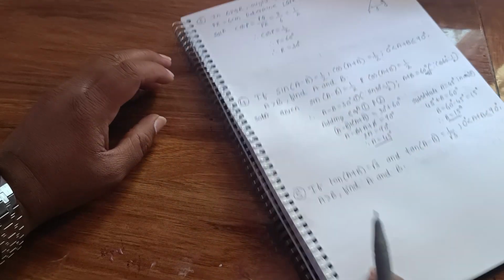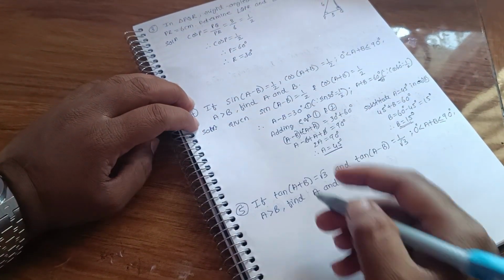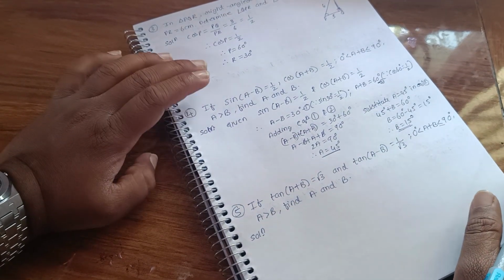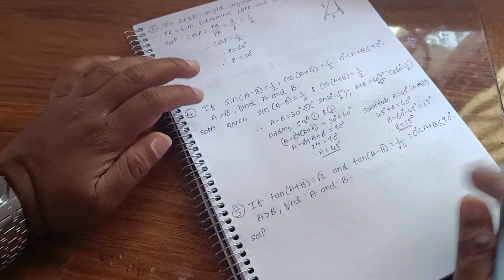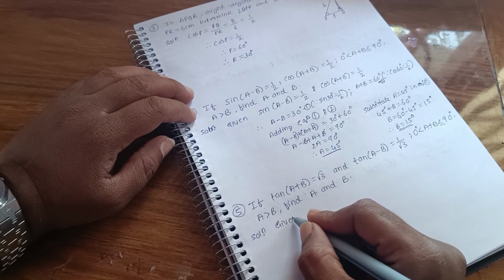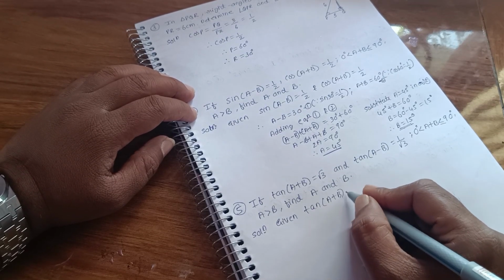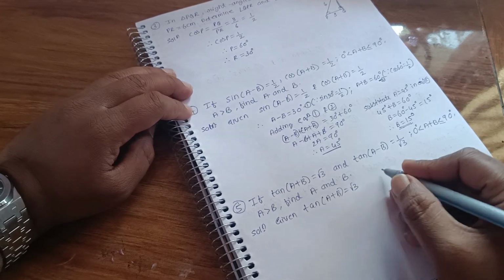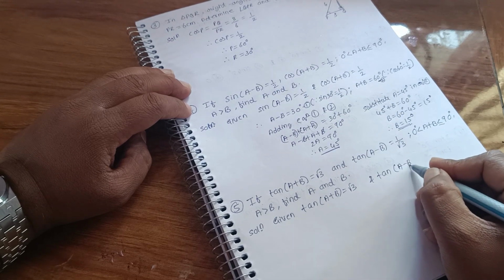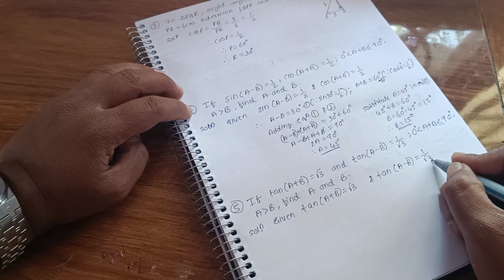Okay, so next we will deal with the last problem of today's class. It is also similar to the above problem. In the previous one they were given sin and cos, now they have simply given tan and tan. Given tan of A plus B is equal to root 3 and tan of A minus B is equal to 1 by root 3.